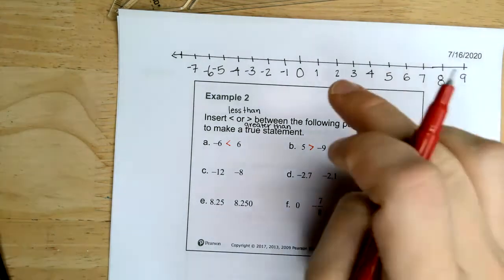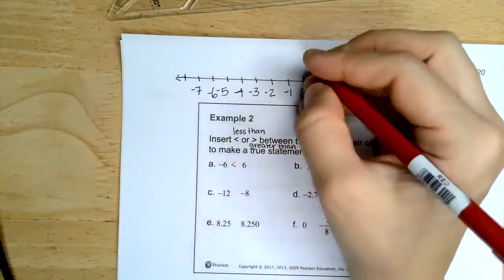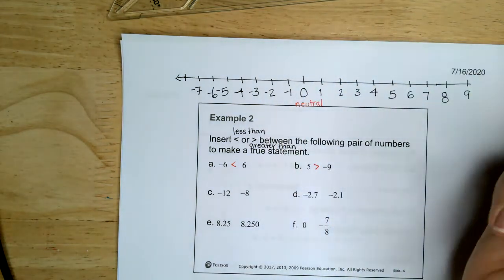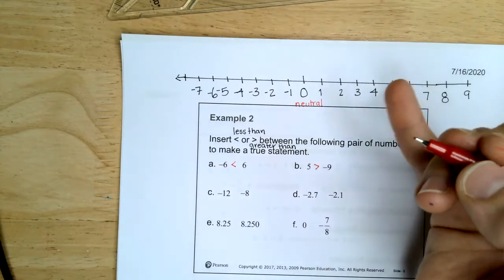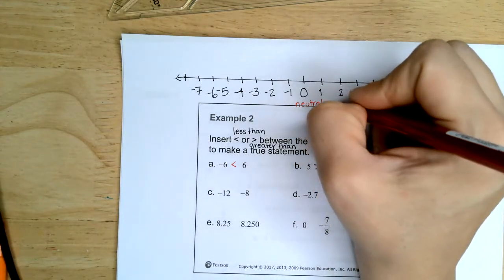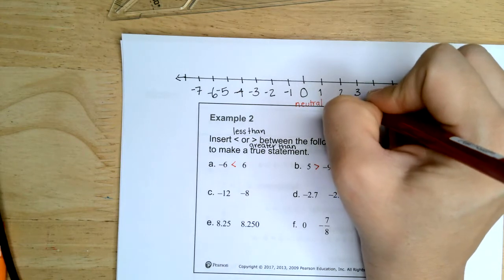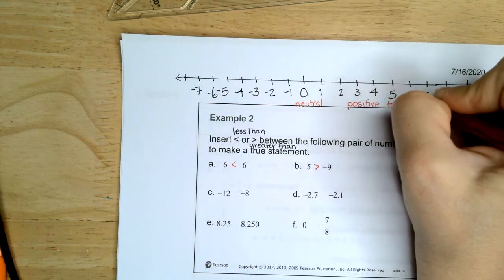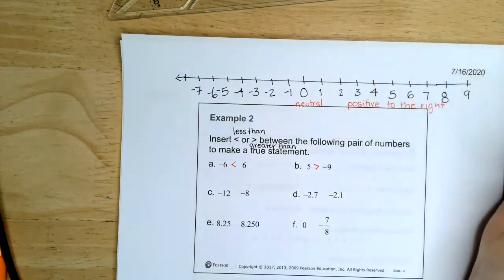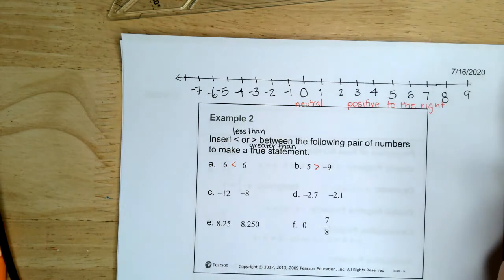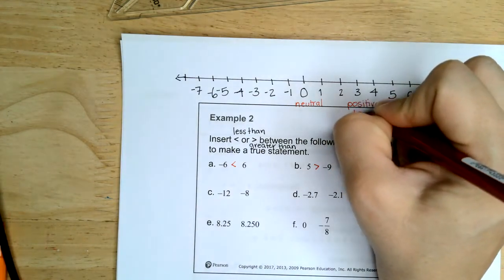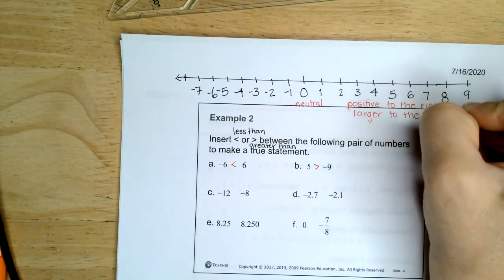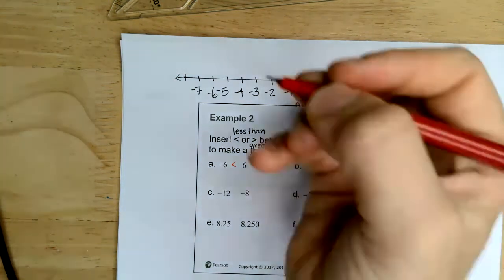Okay. Maybe some more information about the number line. 0 is neutral. That means it's neither positive nor negative. Everything to the right of 0 is positive. Positive is to the right. And any number to the right of another number is larger. Larger to the right. And it doesn't matter if you're at 0 or if you're at a different number. It's always larger numbers are to the right.